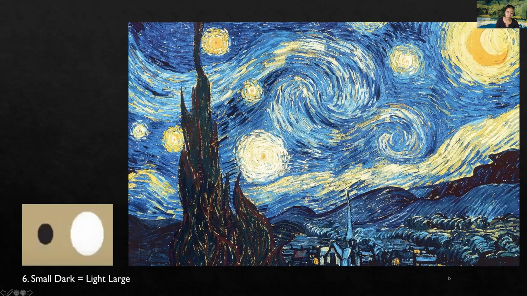And this painting is Starry Night by Vincent van Gogh. So he also used an asymmetrical balance type, the number 6 one. So one small dark form can balance one large light form. So the light background can be a large light form.